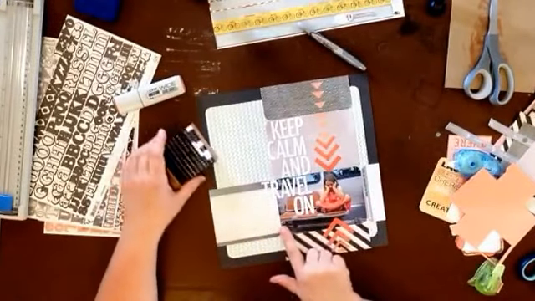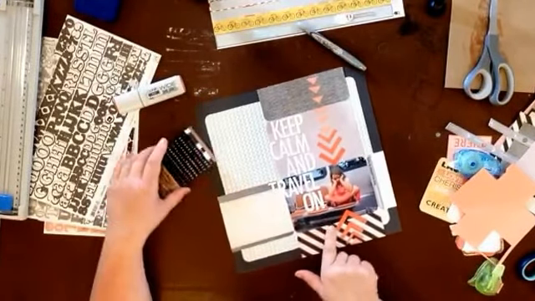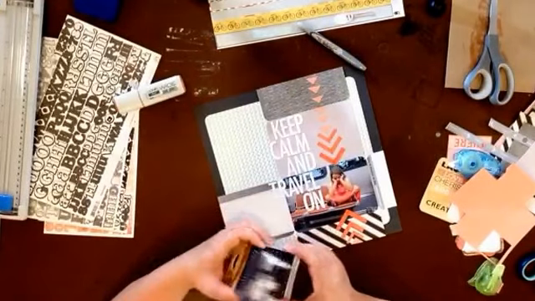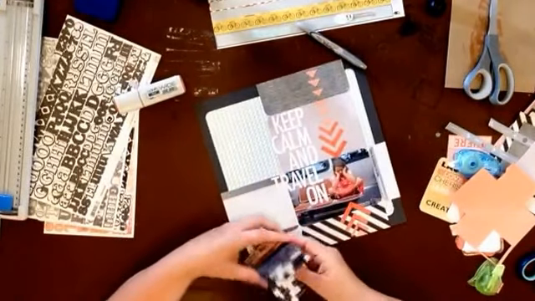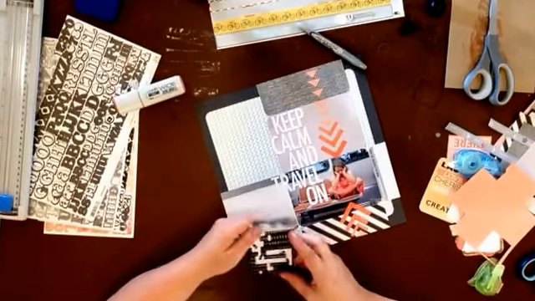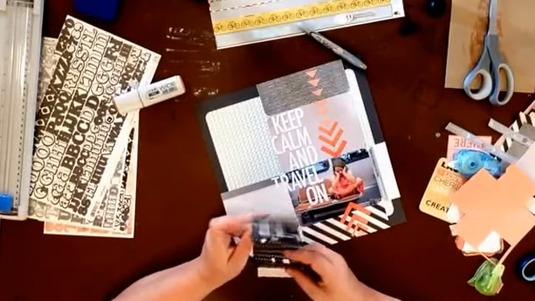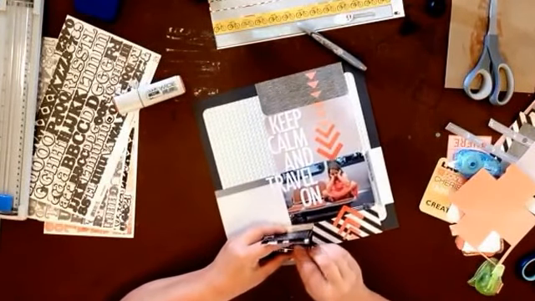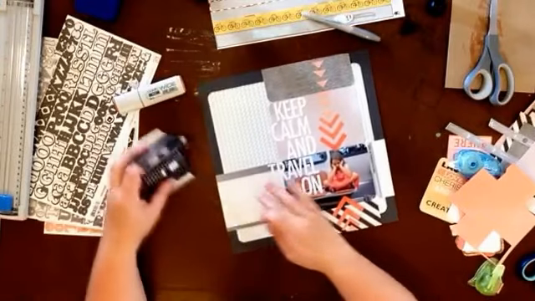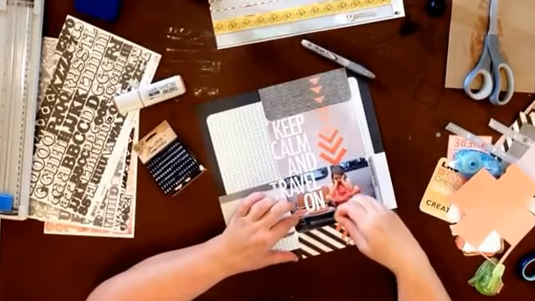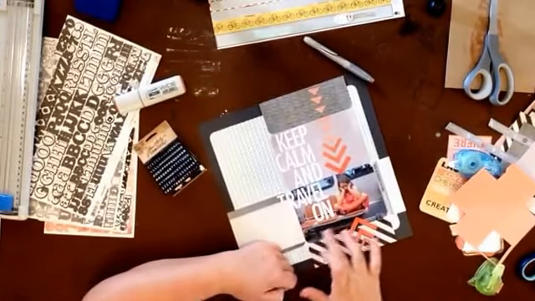So I'm wondering, should that go here in these little letters? I think that could work. Keep calm and travel on. The worst day ever at Disney World. And then my journaling will go over this way to explain what happened.